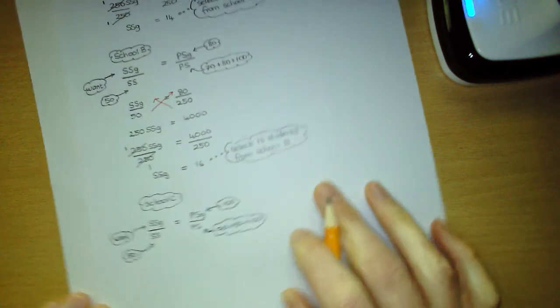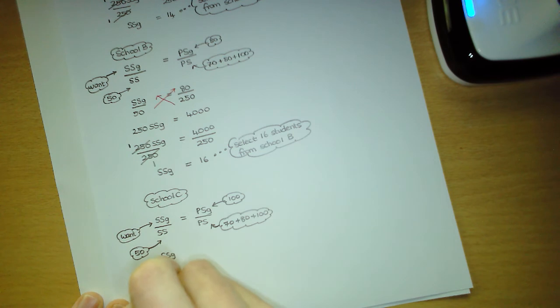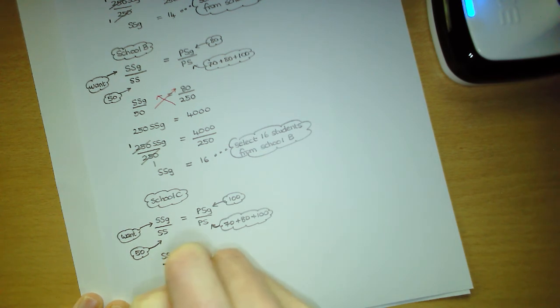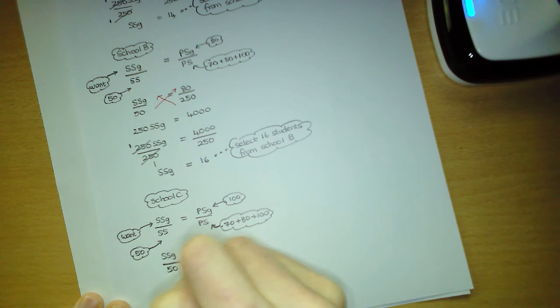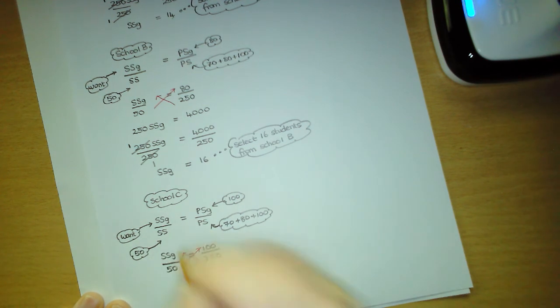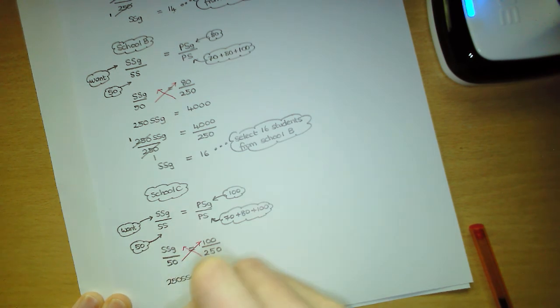So now, again, we're going to sub everything in and work out the sample size for school C. So SSG, sample size for school C, over 50. And that's equal to 100 over 250. Cross multiply again. So we're going to get 250 SSG. And that's going to give us 5,000.